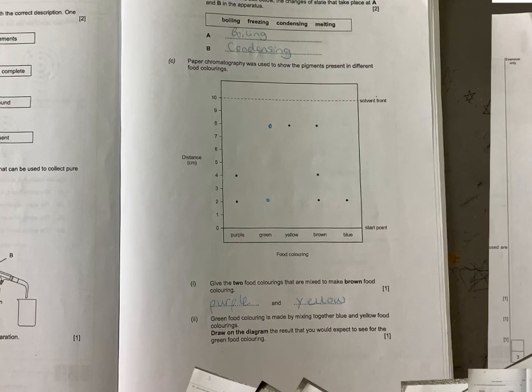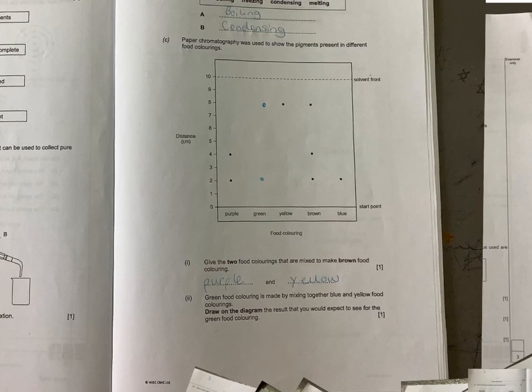Okay. Moving on then to chromatography. Give 2 food colourings that mix to make brown. Okay, so this is just like a little bit of a look in. So there's brown. Draw them all along. So which ones help you make brown? It's going to be purple and yellow because they're the ones that will match up. Some people would have written blue, but blue is wrong because blue's not going to help you get that dot. The only way you can get that dot is with the purple, and then if you did blue and yellow, you wouldn't get that dot.